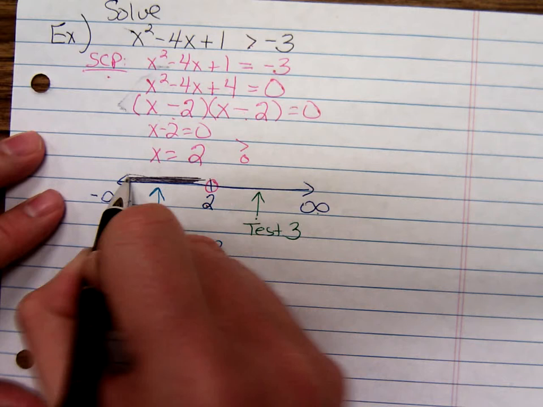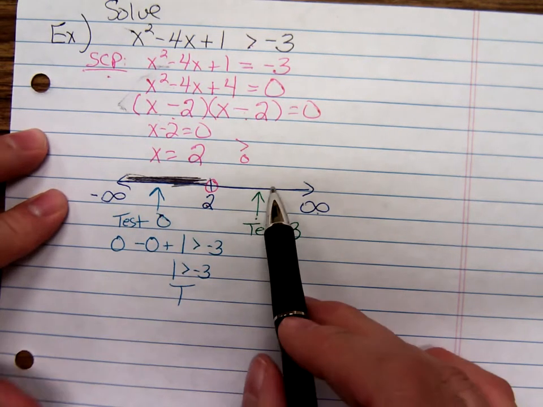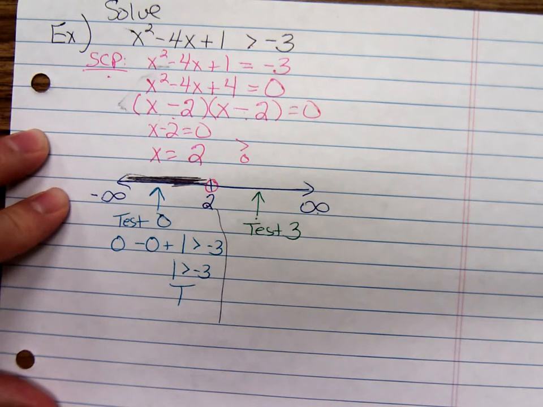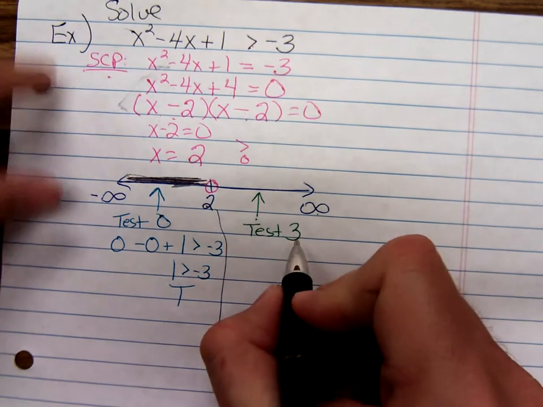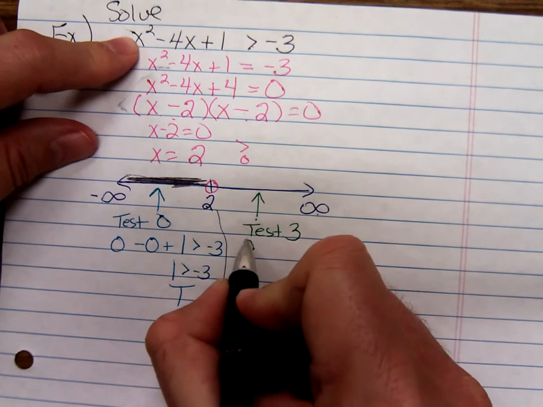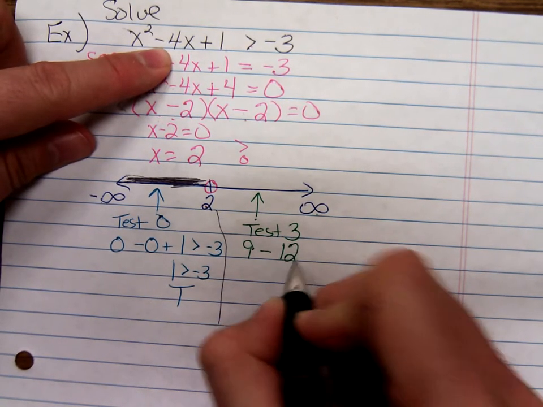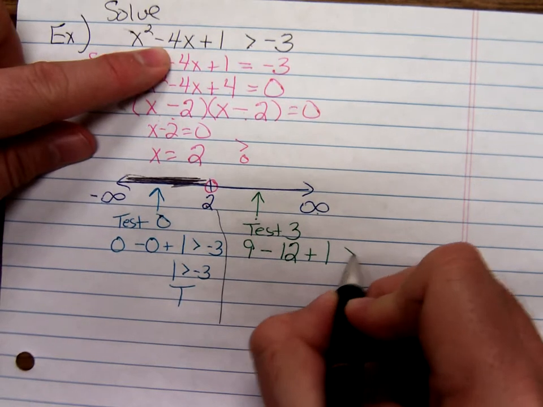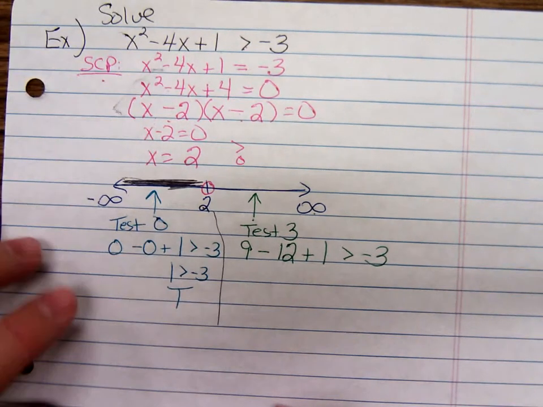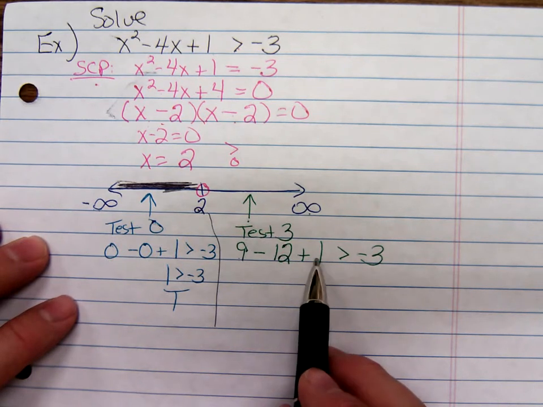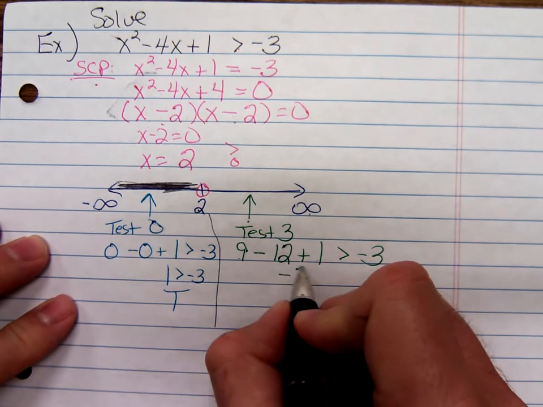Now don't assume this one's false. I deliberately made up one to show y'all. Here if we plug a 3 in, we'd have 9 minus 4 times 3 is 12 plus 1 is greater than negative 3. The 9 plus 1 is 10 minus 12. That's a negative 2.